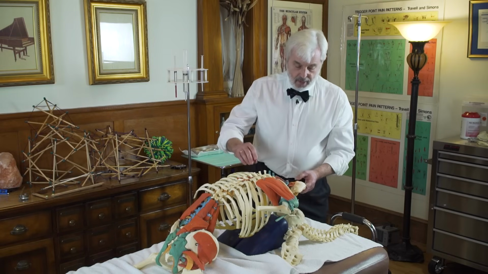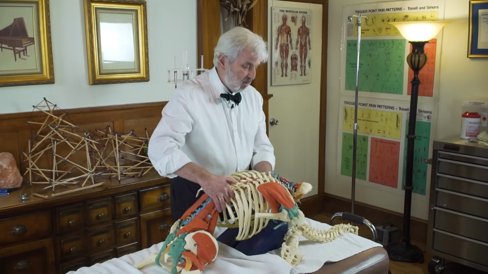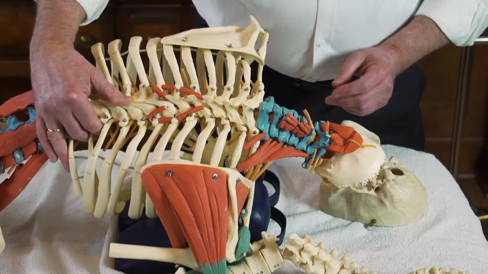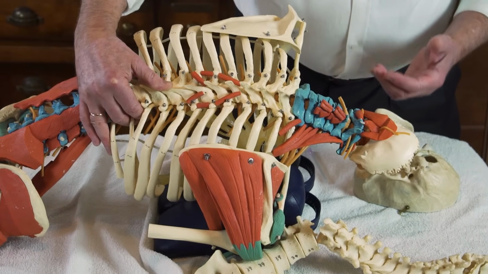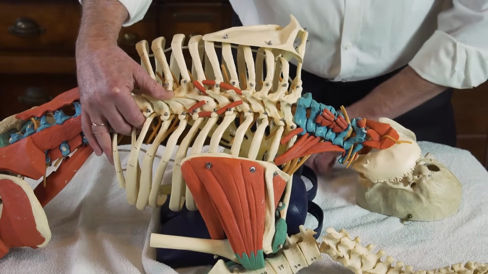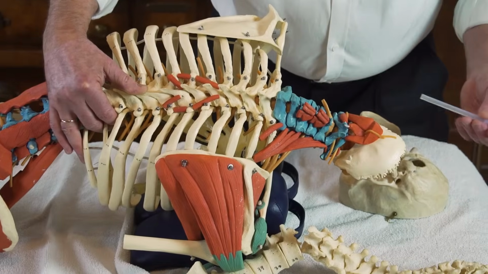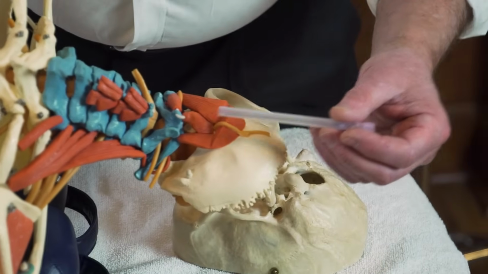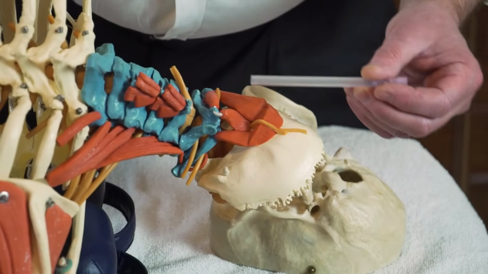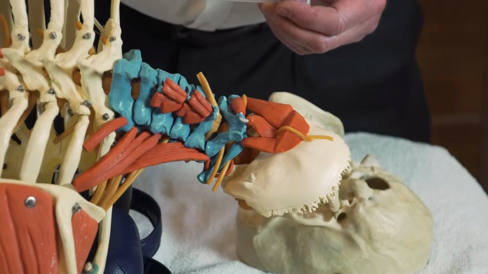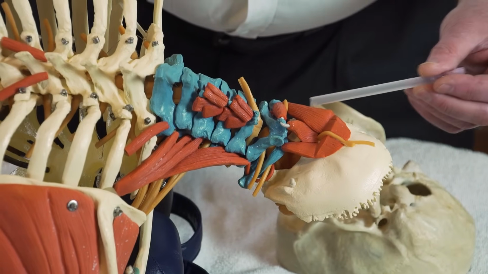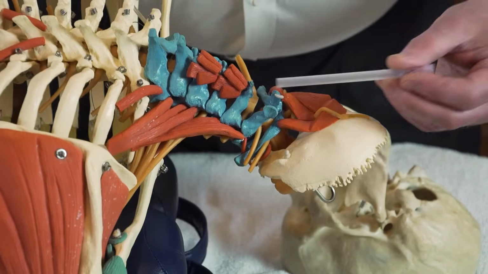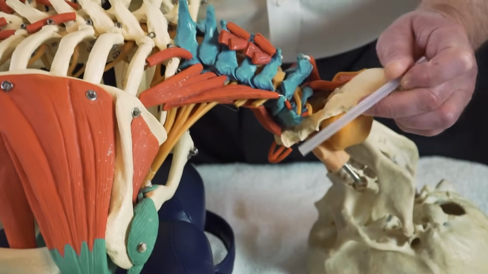There are multiple muscles which attach to the base of the skull, and you can see them on this model. They include the rectus capitis posterior minor, which connects the inferior nuchal line and C1, the rectus capitis posterior major, from the inferior nuchal line to the C2 spinous process, and obliquus superior and obliquus inferior, which connect to the transverse processes of C1, right here.